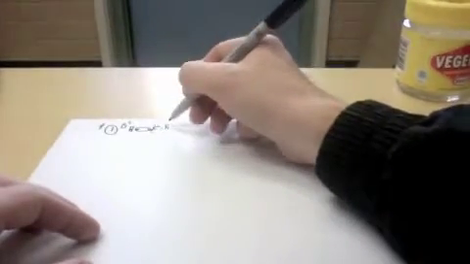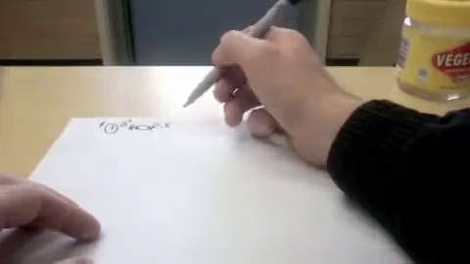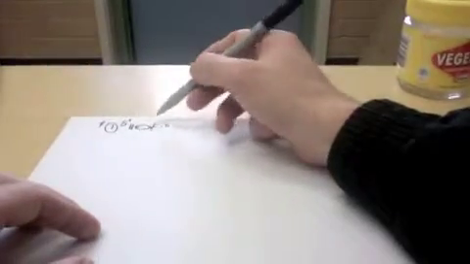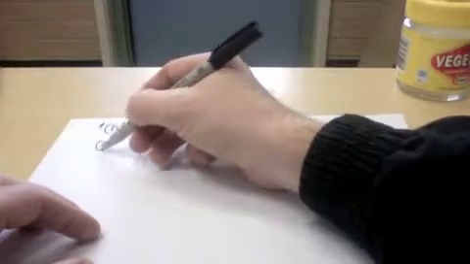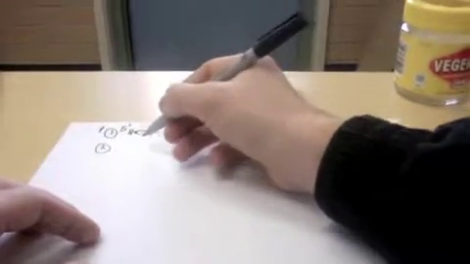Now my delta signs are pretty lame. You can draw delta much better than me. Take a look at your textbook. But this is the negative end of the molecule, this is the positive end of the molecule. Second one you were asked to draw. We're going to draw hydrogen bromide.